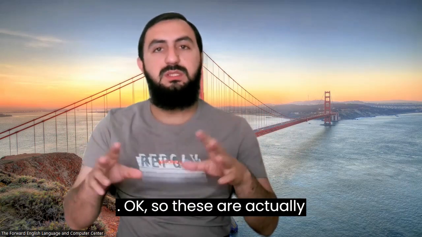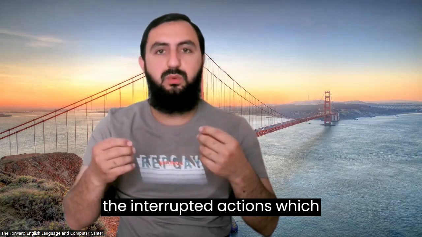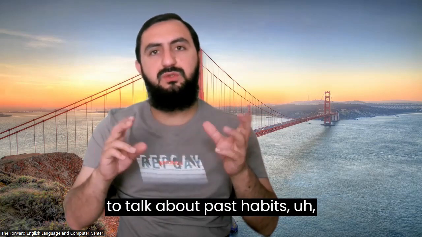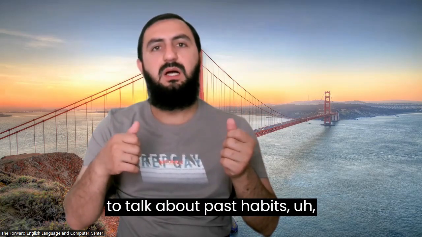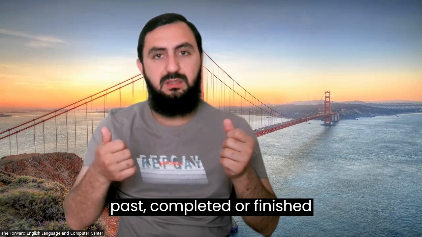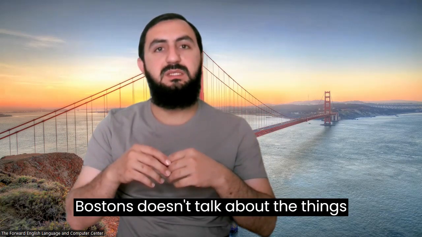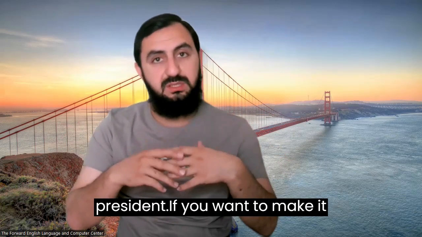So these are the interrupted actions which are discussed in simple past tense. So simple past tense is normally used to talk about past habits and past completed or finished actions. And simple past tense doesn't talk about the things which have a relationship with the present.